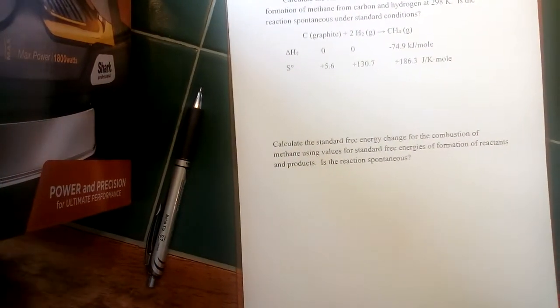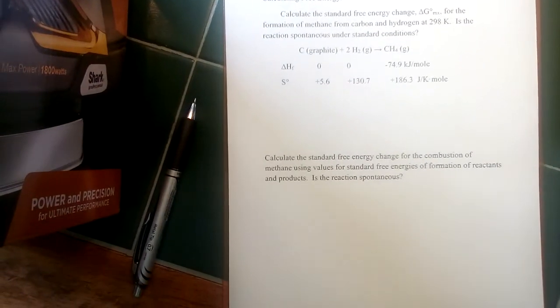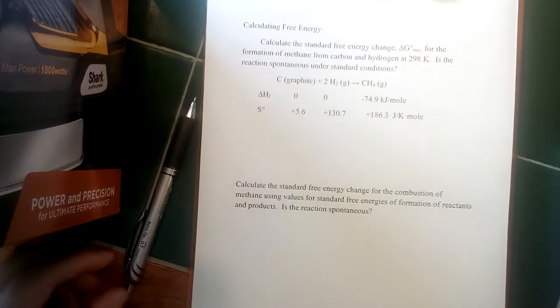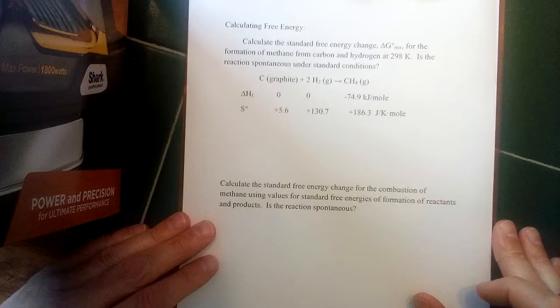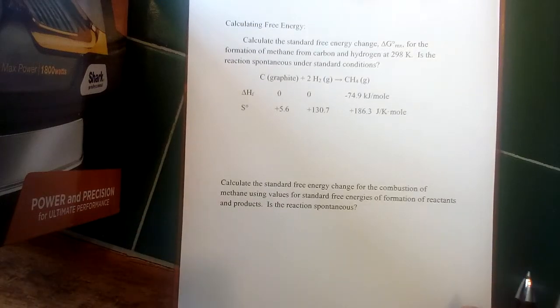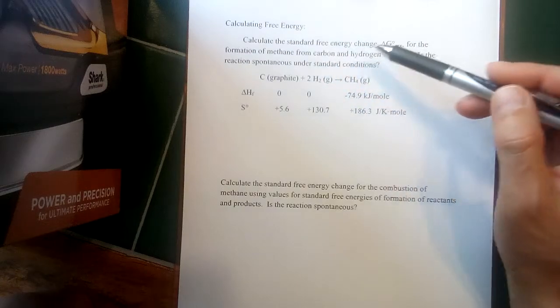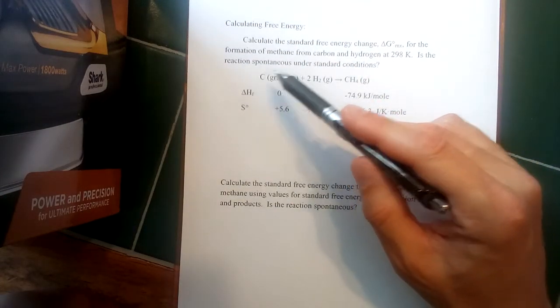All right, so let's look at some problems where we will attempt to calculate the free energy for a reaction, and then we can use that value to identify whether the reaction would be spontaneous or not under those conditions. So we want to calculate the standard free energy change for the formation of methane.